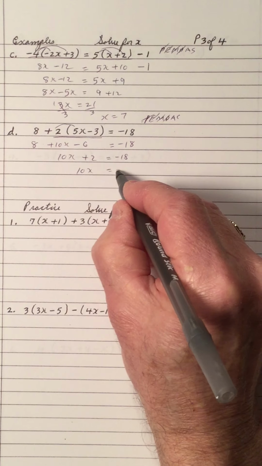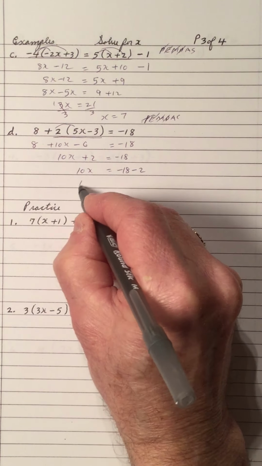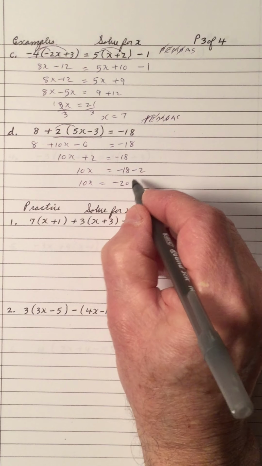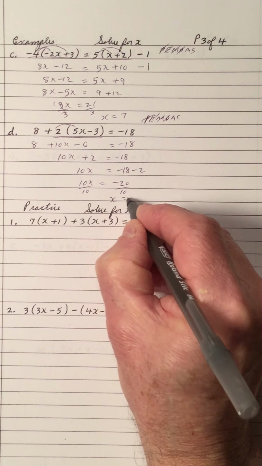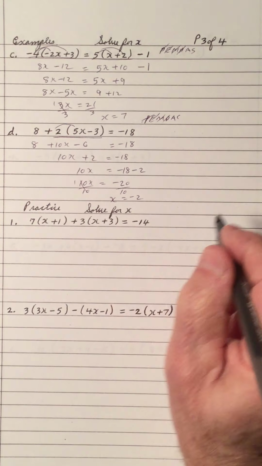The 2 goes over, so I got a -18 minus 2. That's a plus 2, becomes a minus 2. 10x equals -20. -18 subtract 2 is -20. And then I divide by 10. So x equals -2. Again, the 10's cancel to give you 1x, 1.